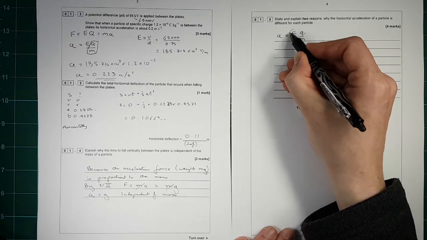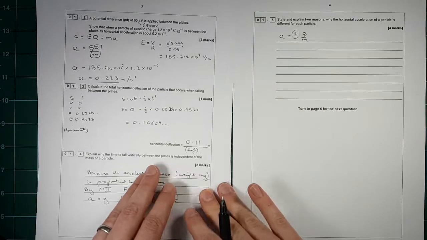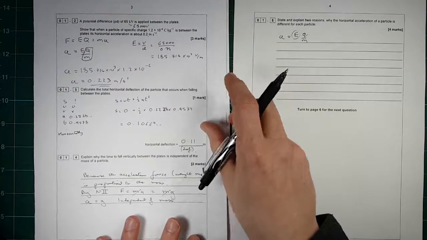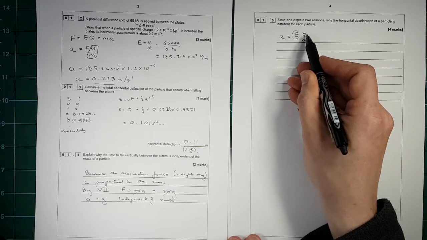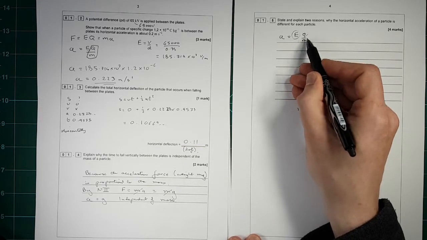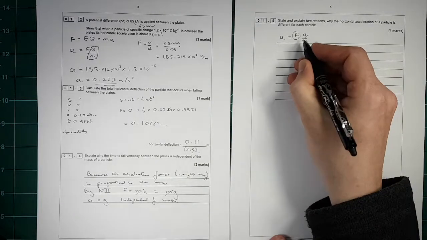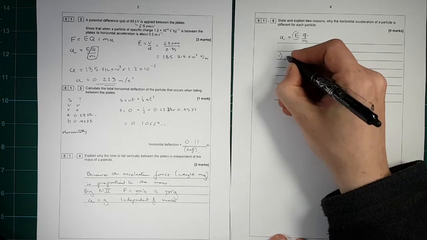Well, this is fixed because we're not changing the voltage here and we're not changing the distance between the 2 plates. So that's fixed. So there's 2 things left and we need 2 reasons. So one of them is going to be if this changes and one of them is going to be if that changes.